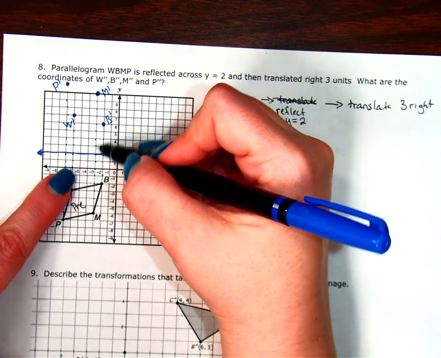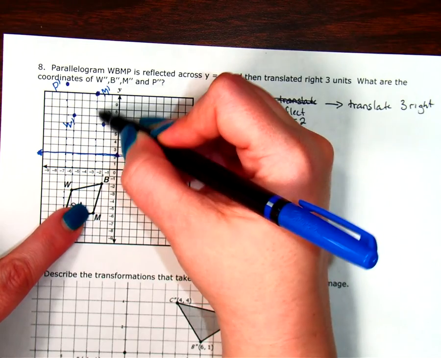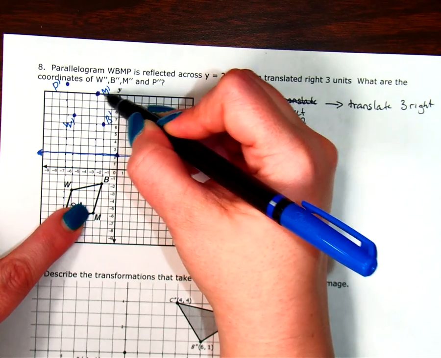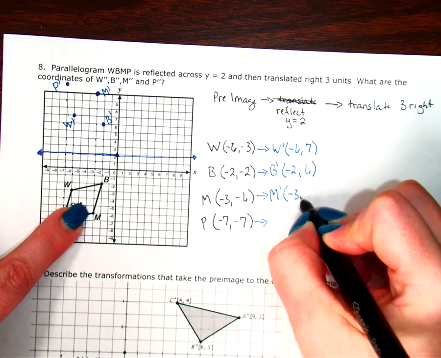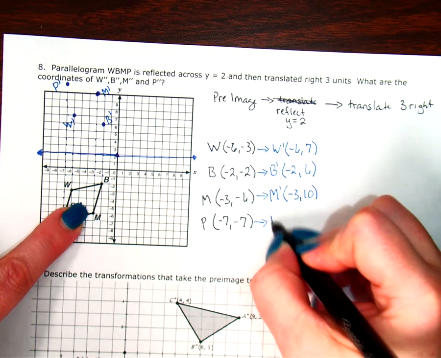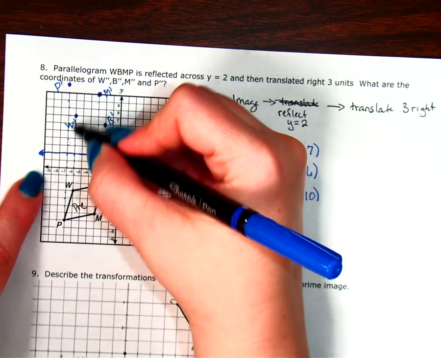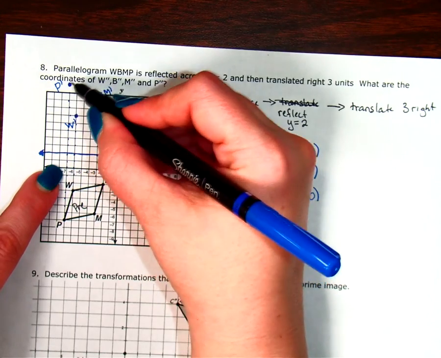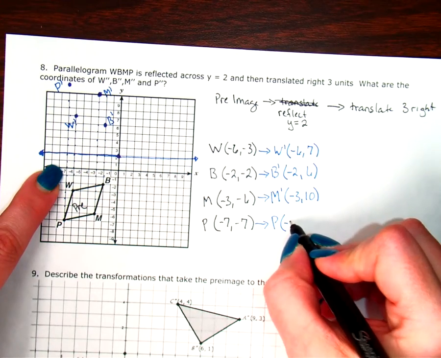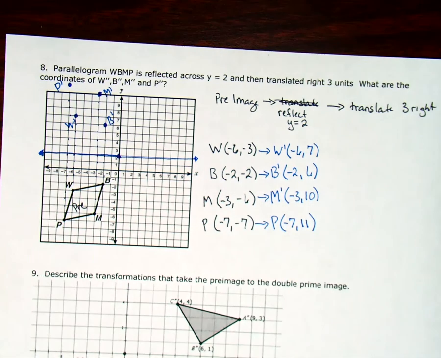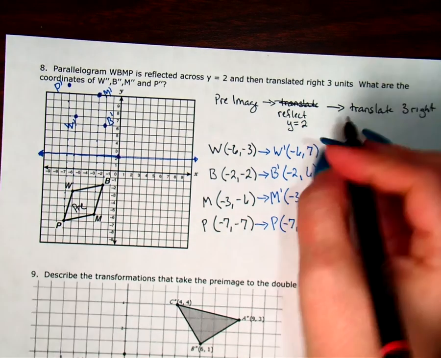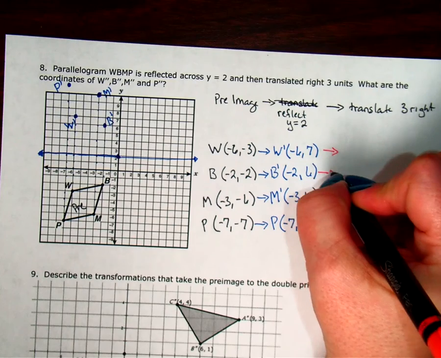M prime is at -3, 10. And P prime is at -7, and we had to go 1 above, so -7, 11. Okay, so there are my pit stop coordinates. Now I'm ready to go to my final answers.